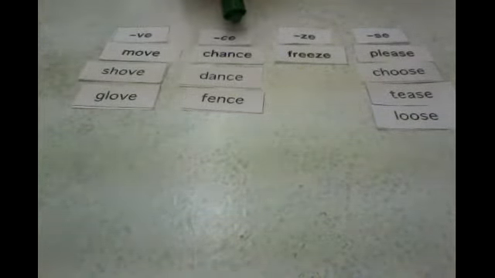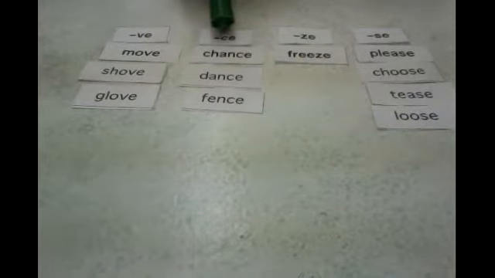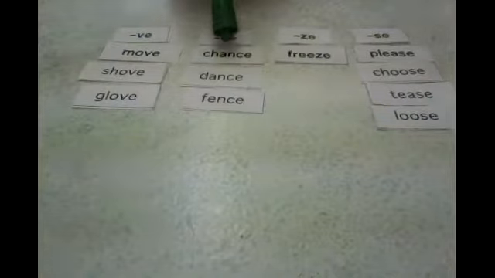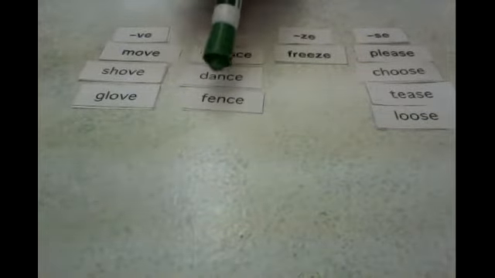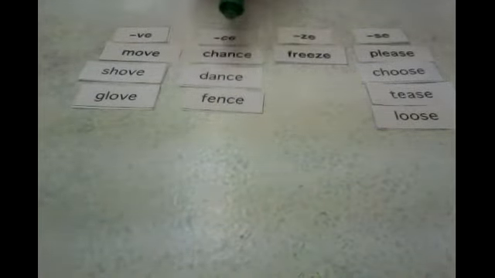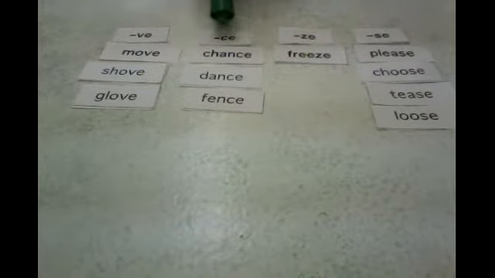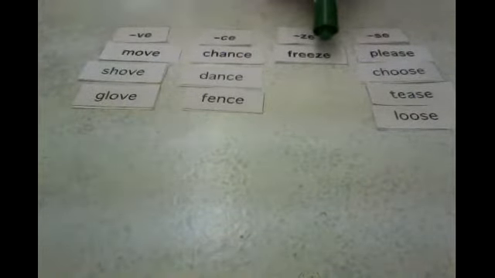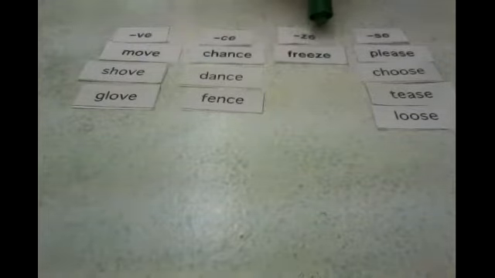Here we have chance, where the CE is saying S at the end of your word. So chance, dance, fence. So if you hear S at the end of a word, it should be spelled with a CE. In this column, we have freeze. Here at the end of the word freeze, we're hearing the ZE saying Z.